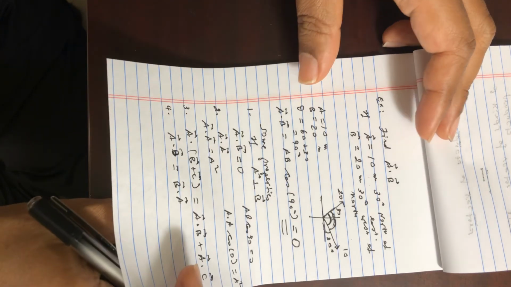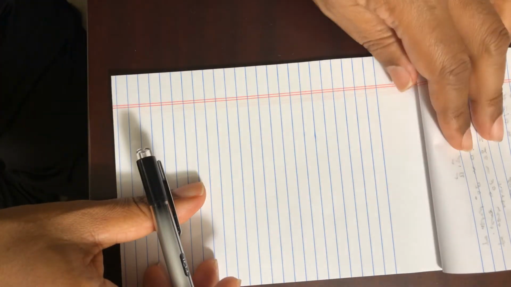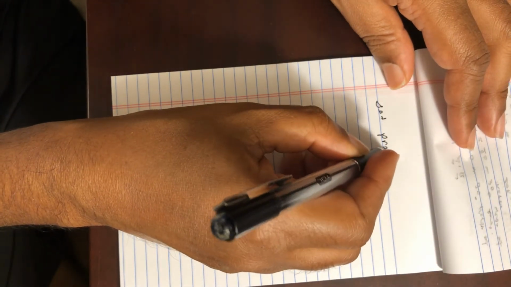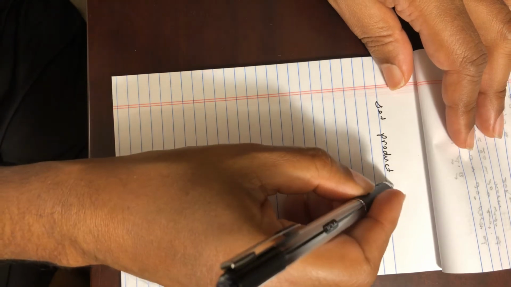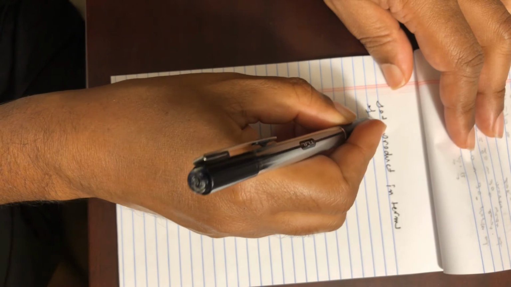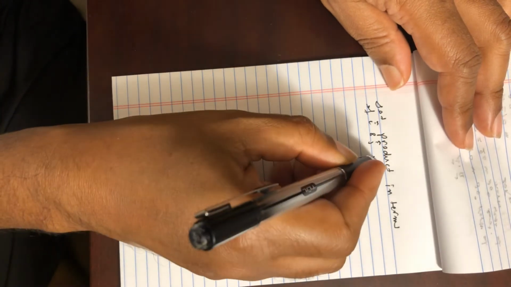Now let's see dot product in terms of I and J unit vectors.